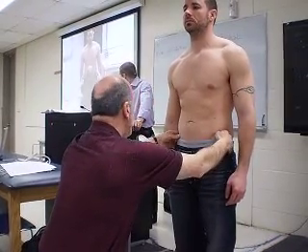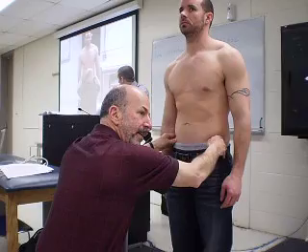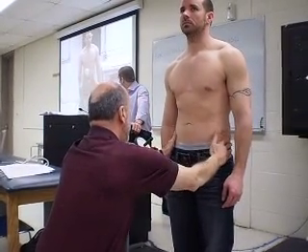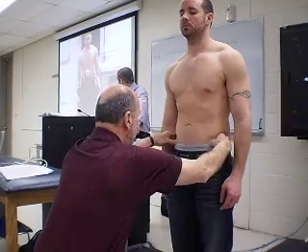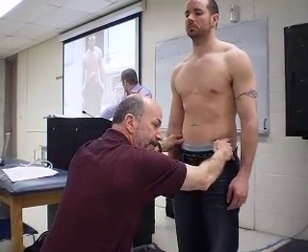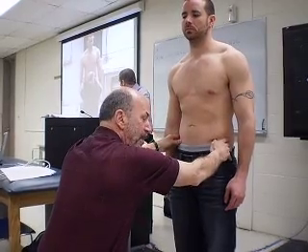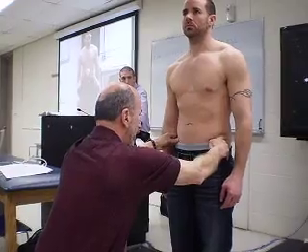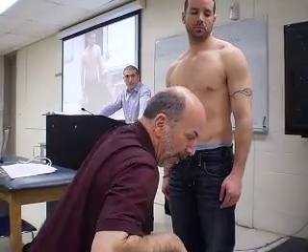You don't want to be on top one time, in the middle on another, and then on the bottom on another, because that will throw off your findings. So find the ASISs and try to come in on the same exact spot. Most people find the inferior aspect of the most prominent area to be the most consistent, and then compare left to right. And what are your results?